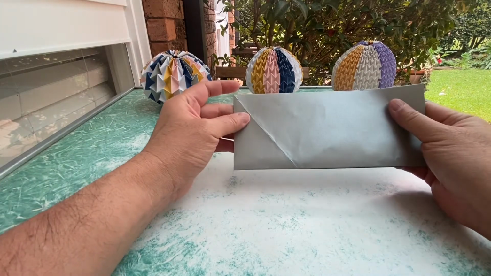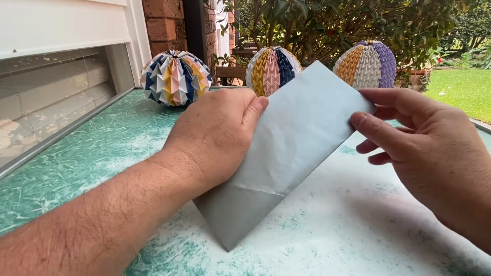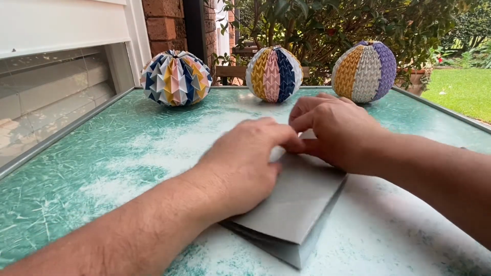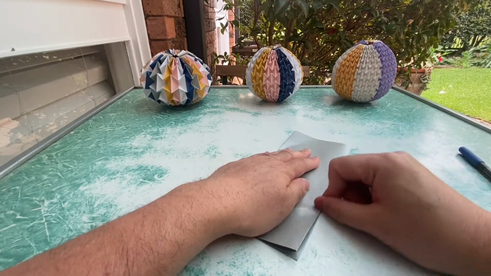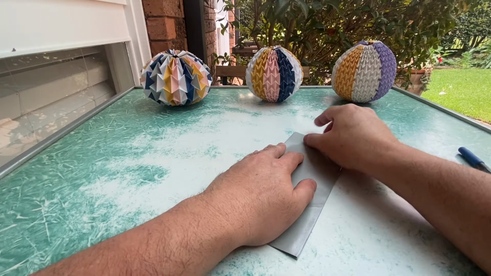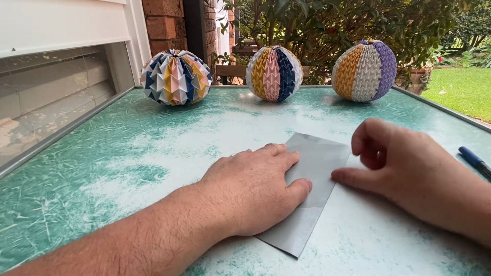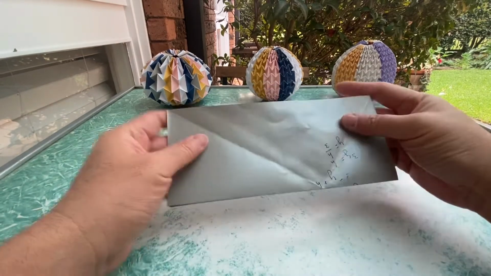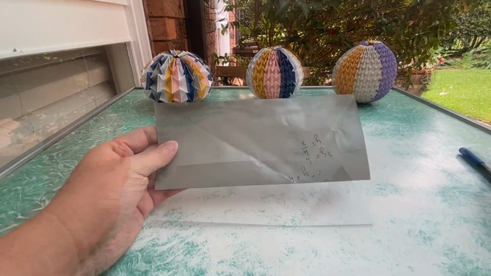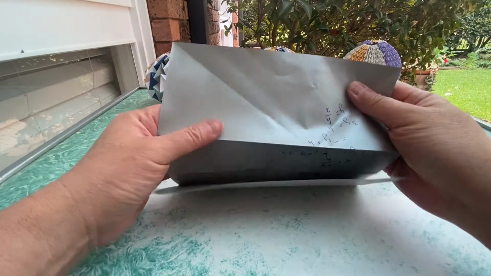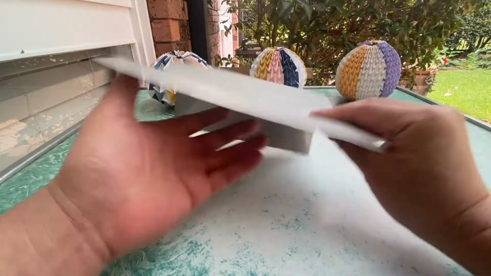Not bad. You can just readjust if you have to. Now divide all the thirds into 4.